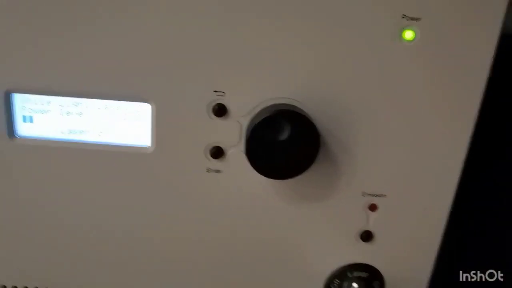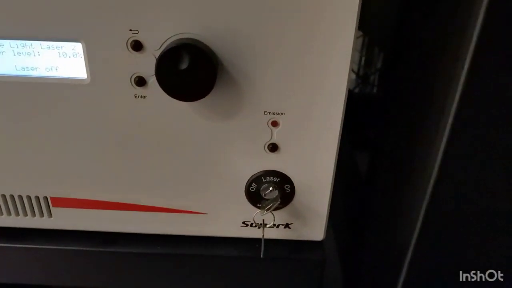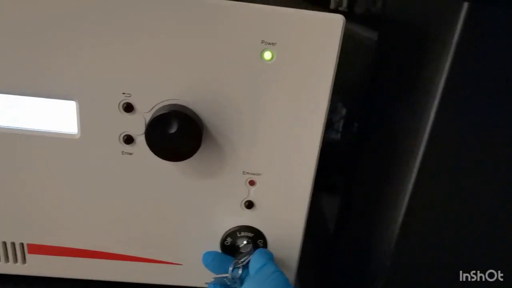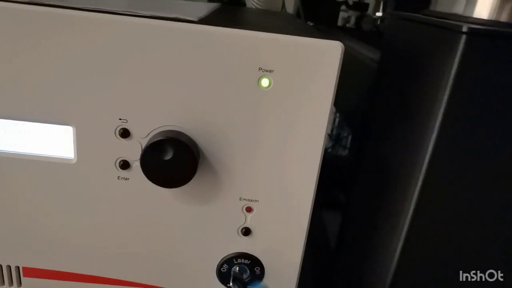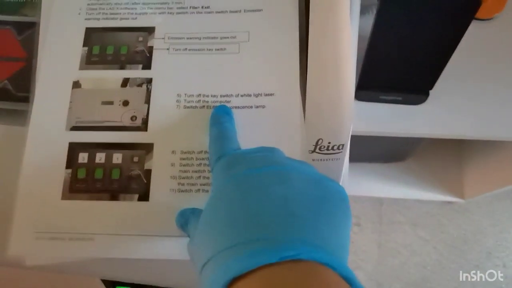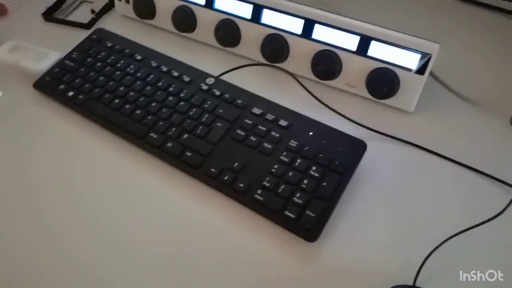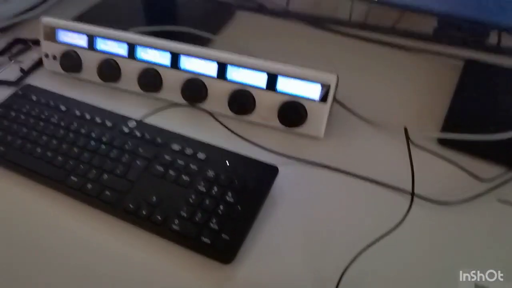We come here and we close the switch. It already says laser off because we turned it off from the laser configuration, but we close the box as well. The light stays on until we close the electricity panels. We can now turn off the computer, and then we can switch off the fluorescence.